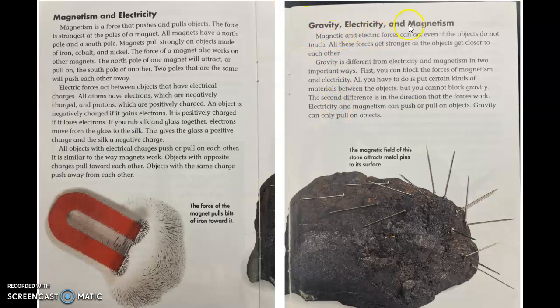Gravity, electricity, and magnetism. Magnetic and electric forces can act even if the objects do not touch. All these forces get stronger as the objects get closer to each other. Gravity is different from electricity and magnetism in two important ways.